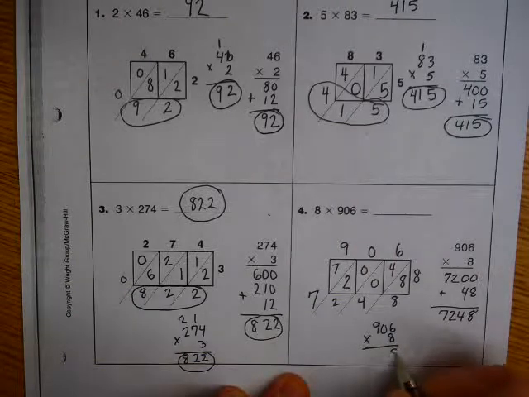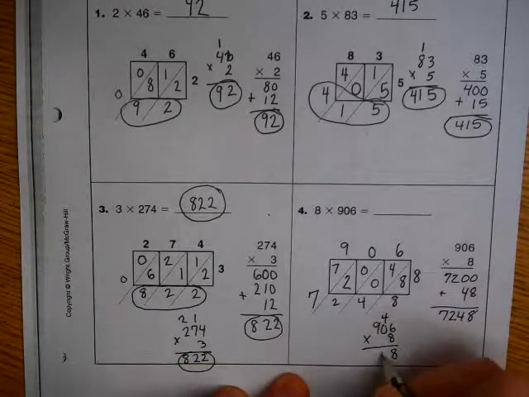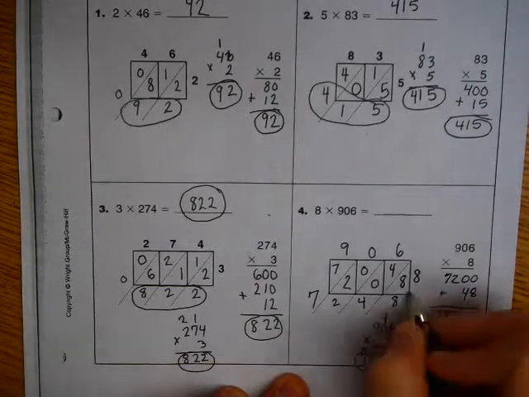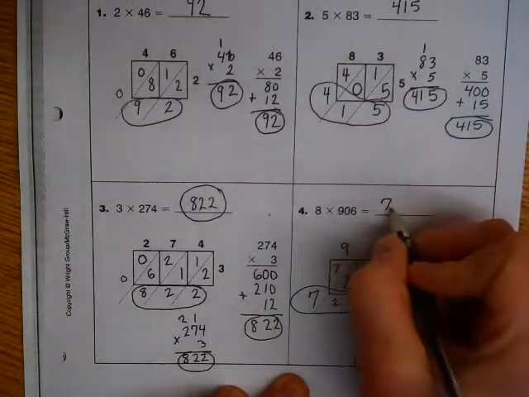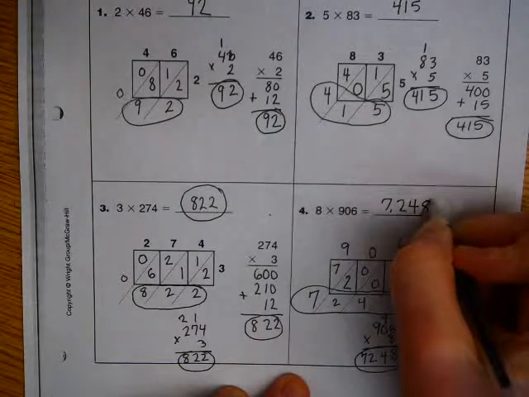If we use the traditional algorithm with this, we say 900, 6 times 8. 8 times 6 is 48, carry the 4. 8 times 0, nothing, plus 4 is 4. 9 times 8 is 72. So all three ways, we get 7,248. And again, it's a great idea to circle your answers so your teacher can see your work.